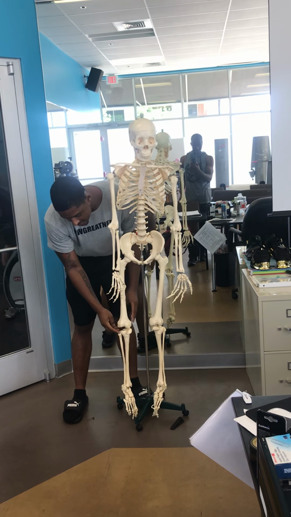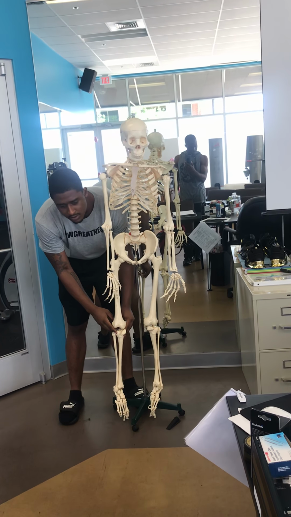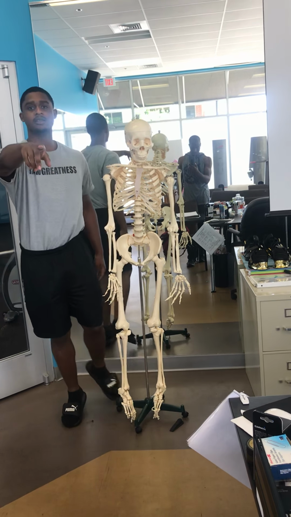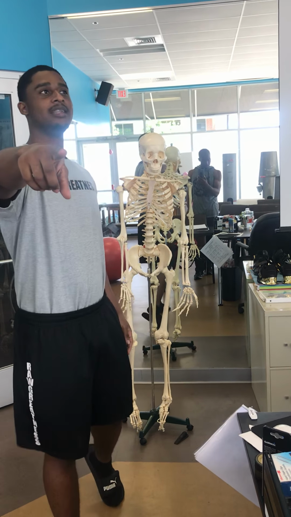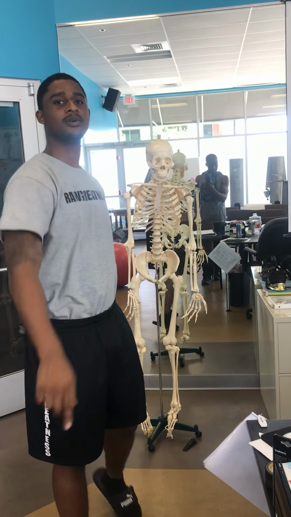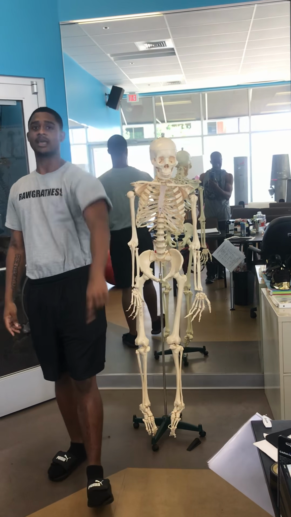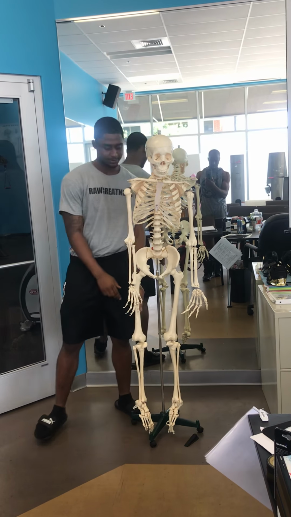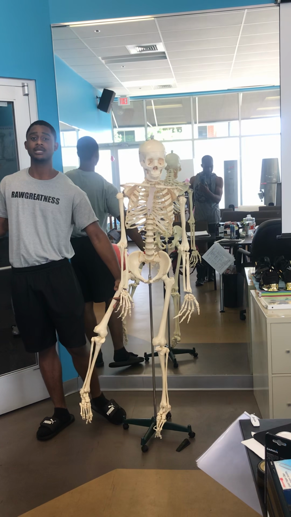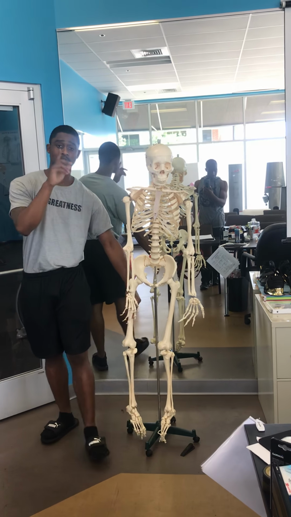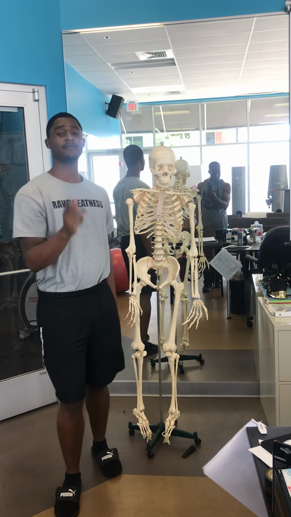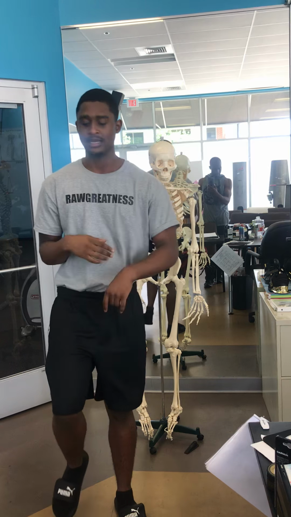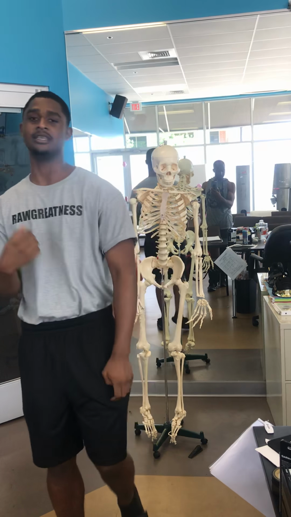It's gonna run down to the iliotibial tract. It's right there. It helps abduct the hip. It does not flex the knee, but it helps when you walk and helps stabilize the knee.